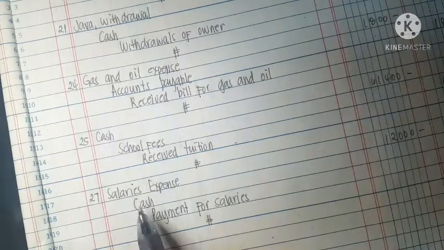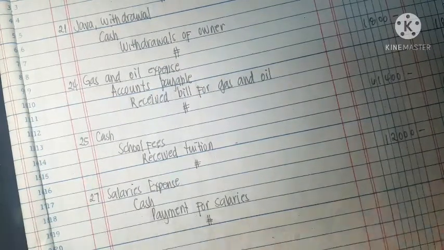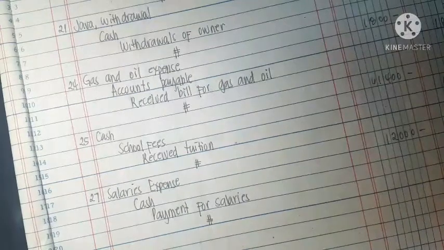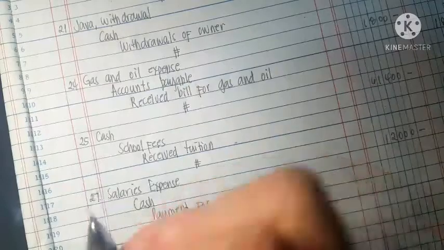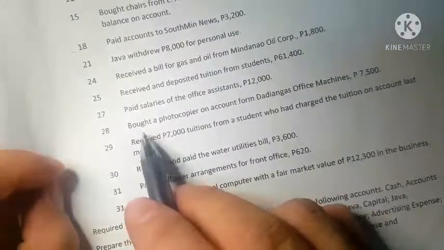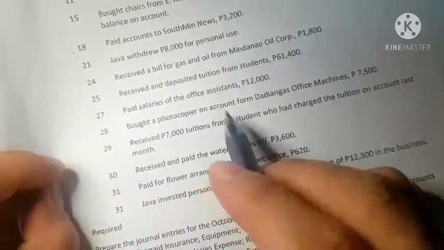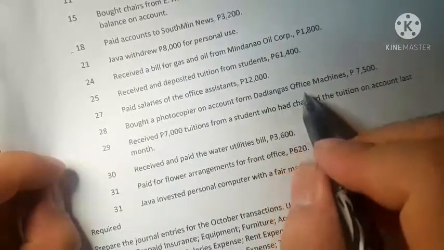So we credit cash for 12,000. Explanation: payment for salaries.